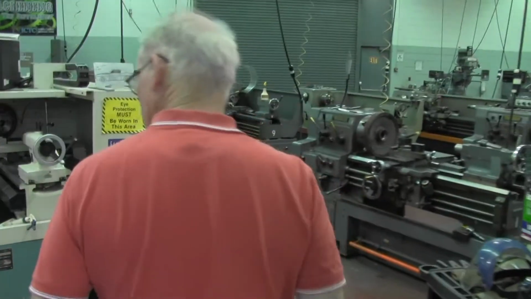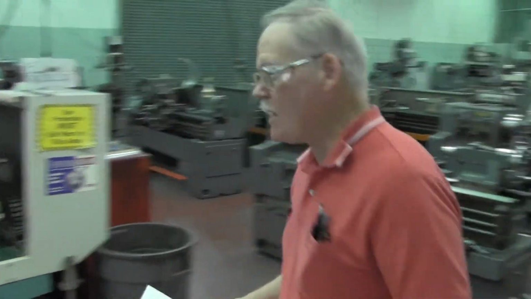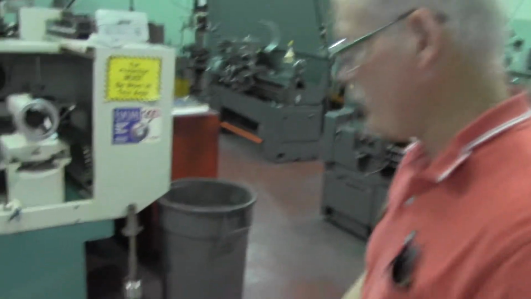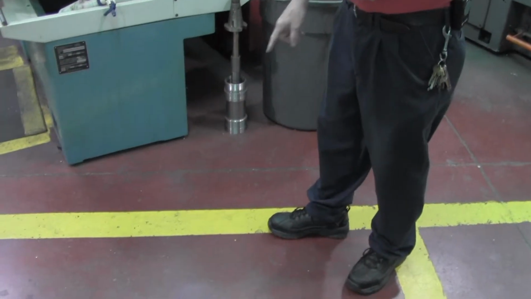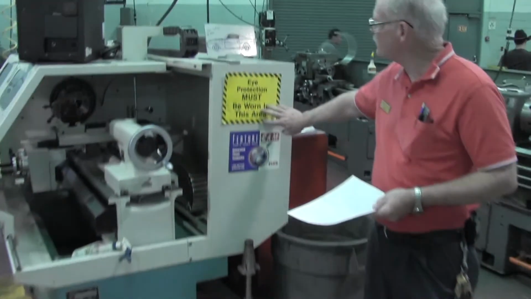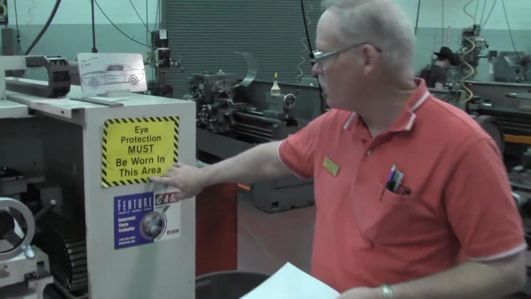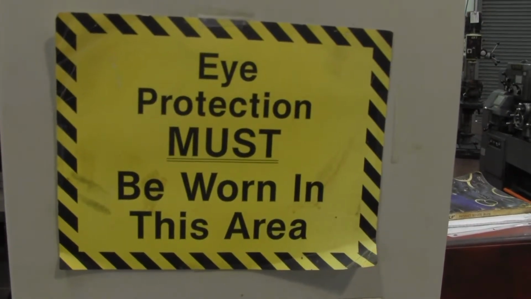Out here in my shop area, as you come out into the shop, you'll see marked yellow lines, and anyone that comes into the shop beyond the point that I'm pointing at here has to have safety glasses. You can see I have a sign right here that says eye protection must be worn beyond this area.